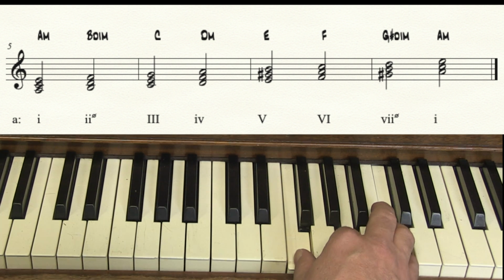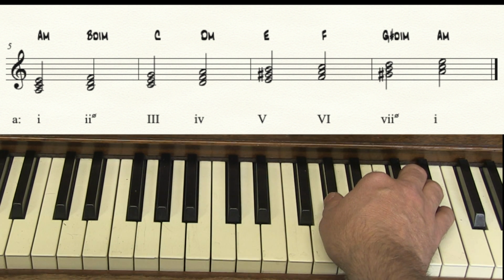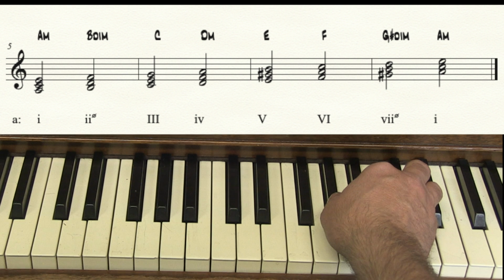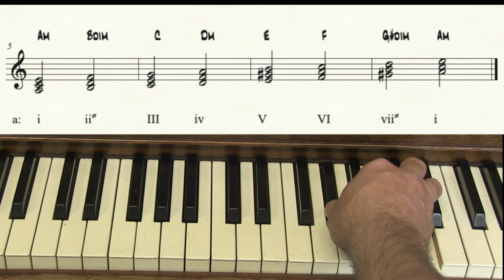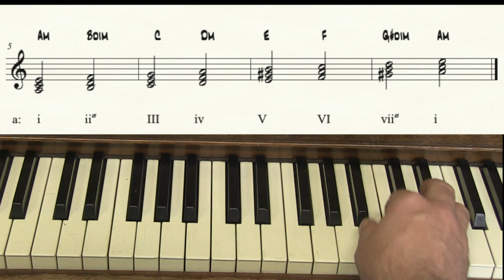The 6 chord in a minor key is also major, that's F. The 7 chord is another diminished chord because the G is sharp. Remember, the G is sharp because it's the harmonic minor, so G sharp diminished. And then finally, back to the A minor.